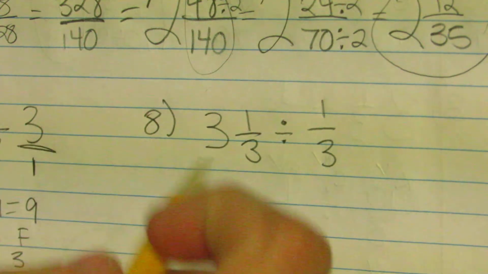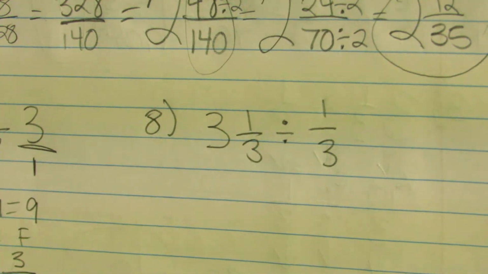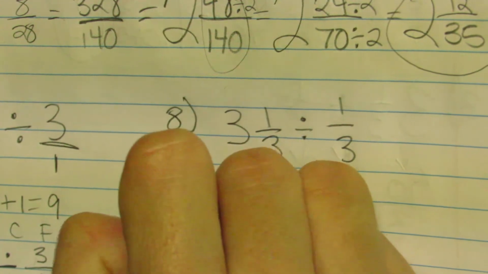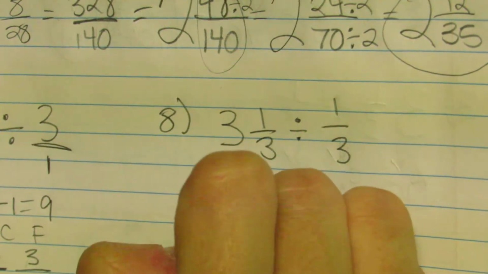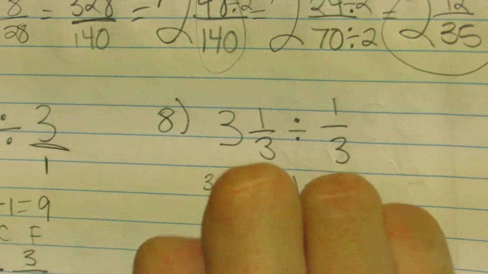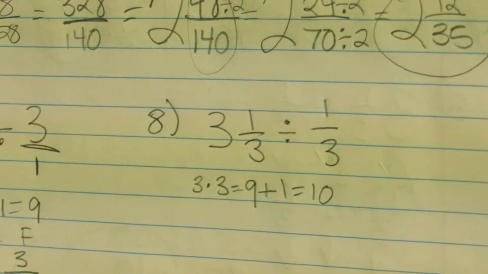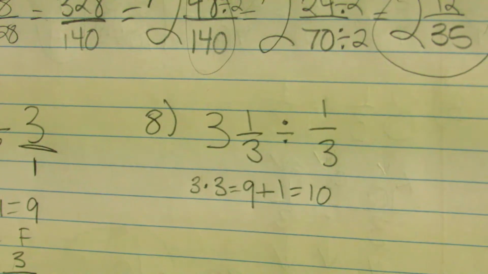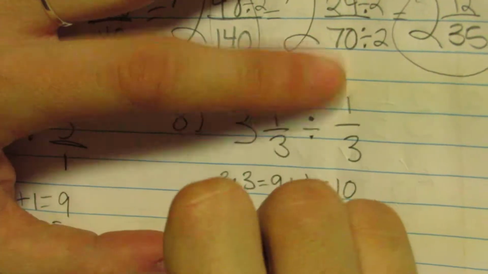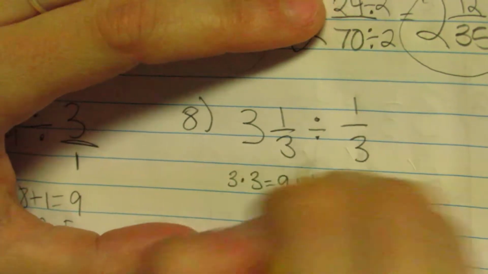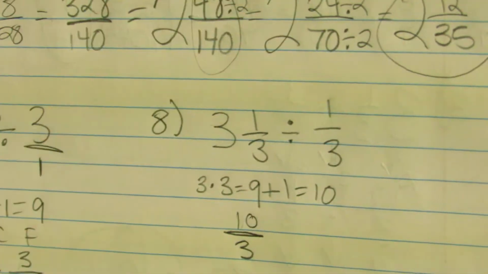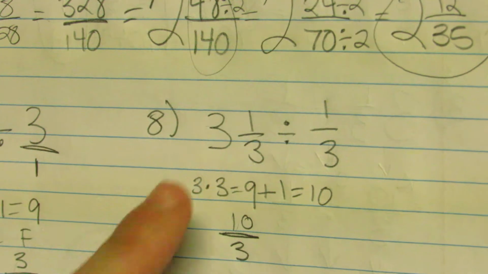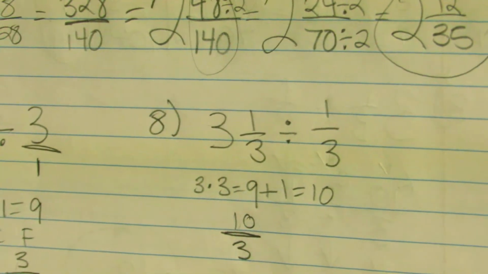So let's do it. I want to take my denominator times my whole number. So 3 times 3 gives me 9. Don't forget, I'm going to add my product to my numerator. I get 10. This number is now my new numerator in that improper fraction. So I'm going to put that 10 over there, and then I'm going to take my previous denominator and put it on the bottom. They call it improper because that top number is bigger than the bottom.